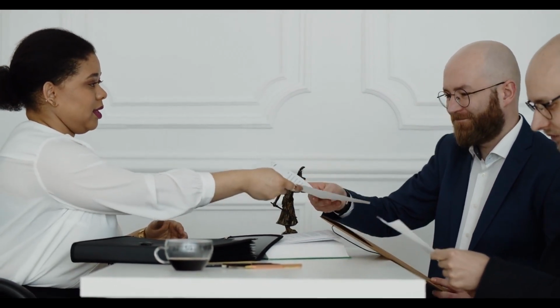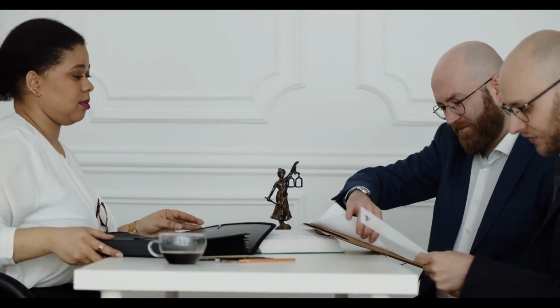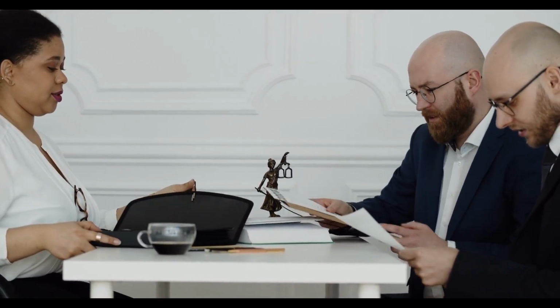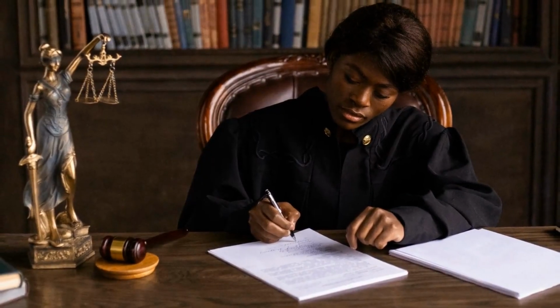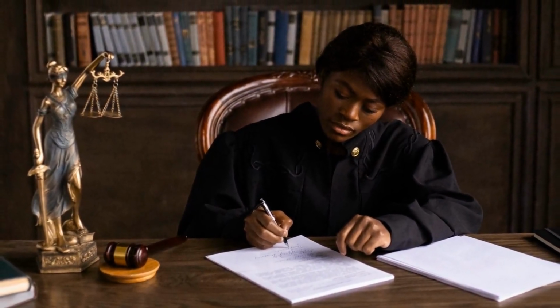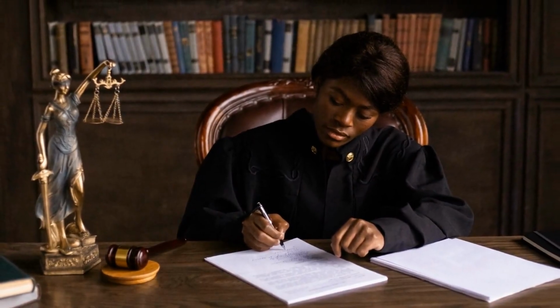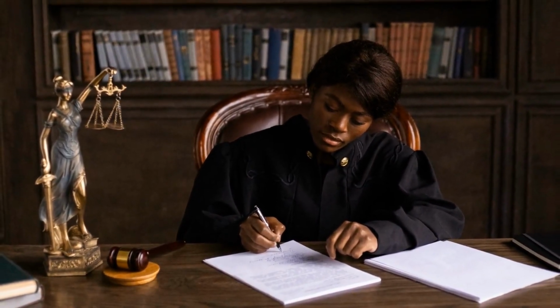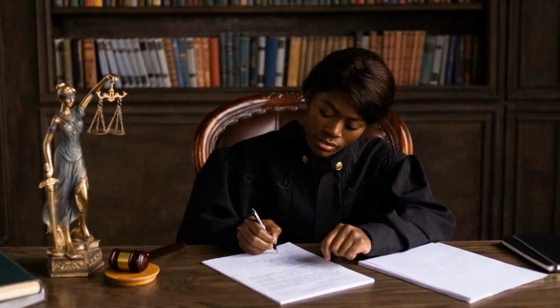Before applying conflict of law principles, courts first determine if a true conflict exists. A false conflict occurs when the laws of different jurisdictions would lead to the same outcome. In such cases, courts simply apply local law since the result would be identical regardless of which law is chosen.